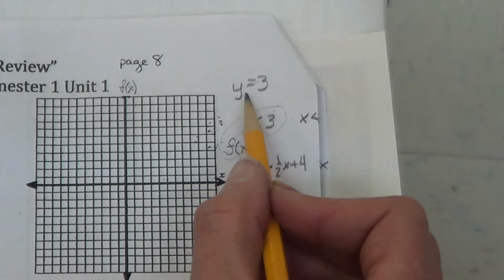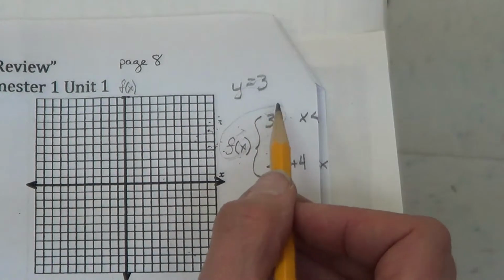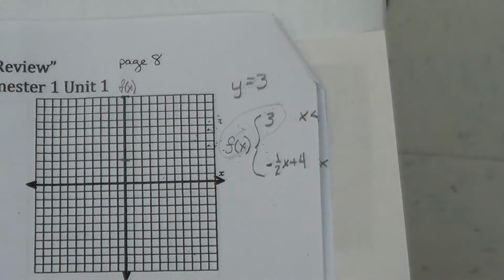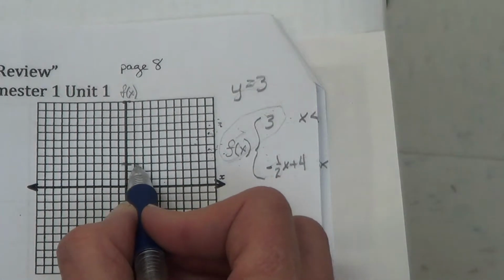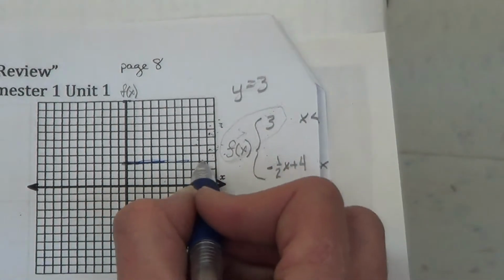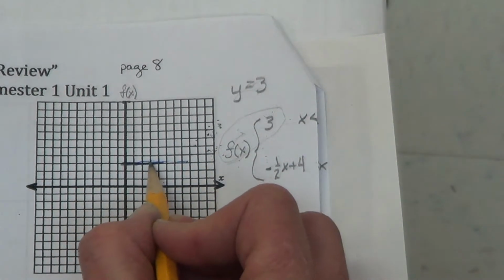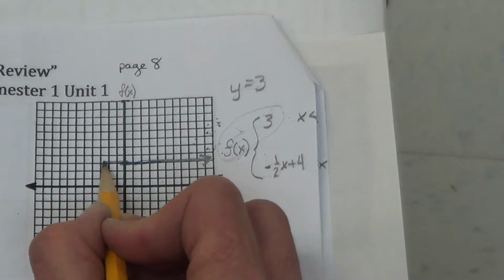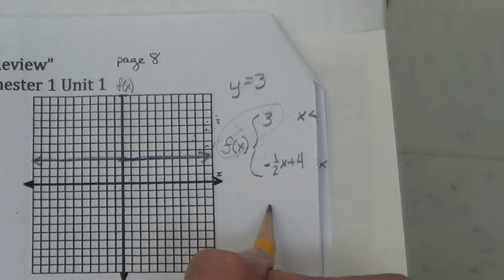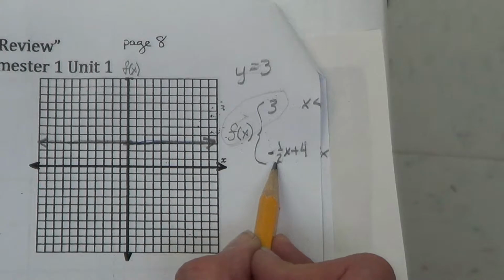Remember from in class, we've talked about whenever you have only one variable, it cuts right through that axis. So we go to the y-axis, we go up to 3, and I'm going to have to use a pen for it to show up on this camera. Maybe it'll show. Actually, I better go back to pencil because we're doing piecewise. We would have the graph going right through the y-axis like that.